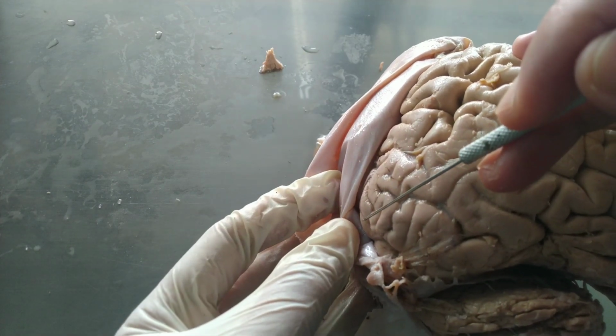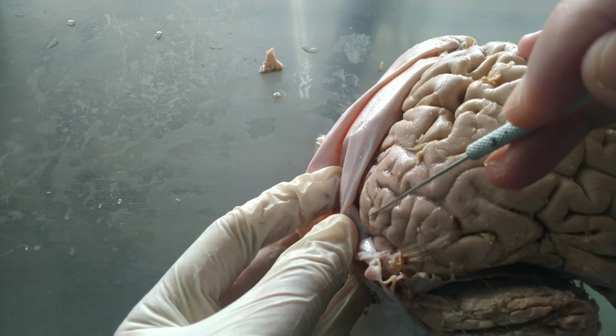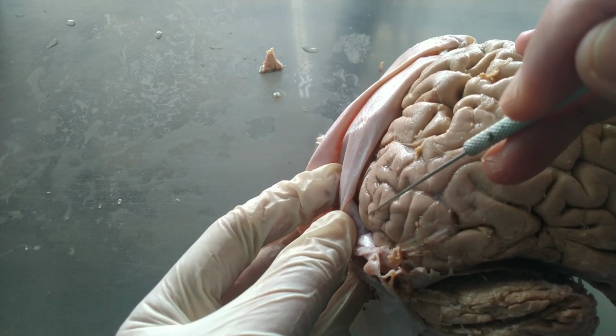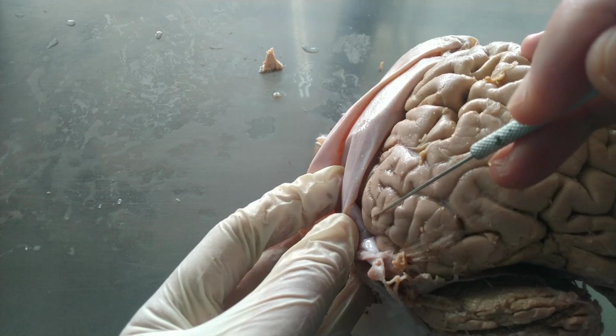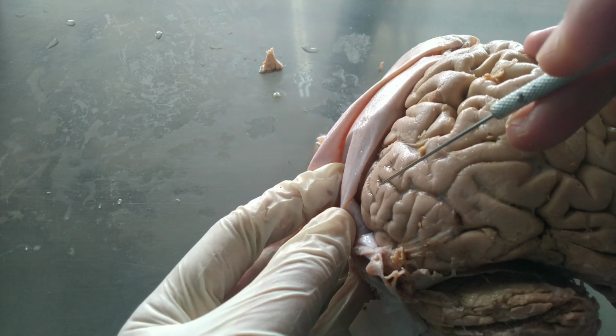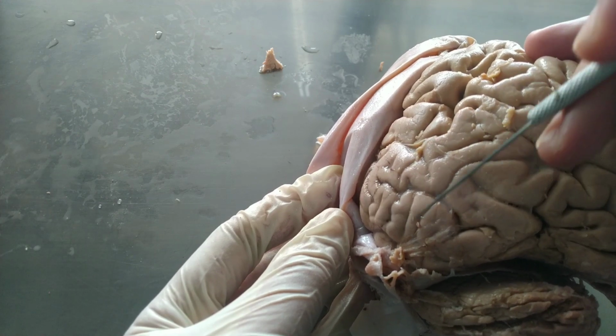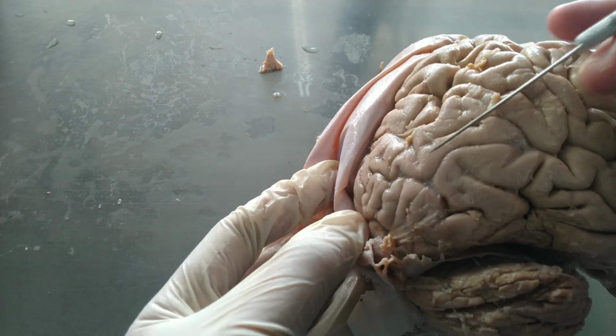The primary sensory area is right here. Primary visual cortex, no, is right here. Secondary visual cortex will be in this area here.